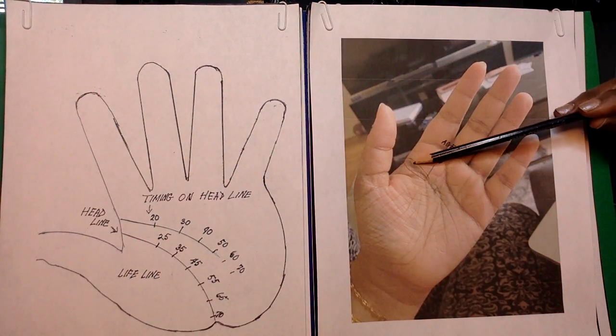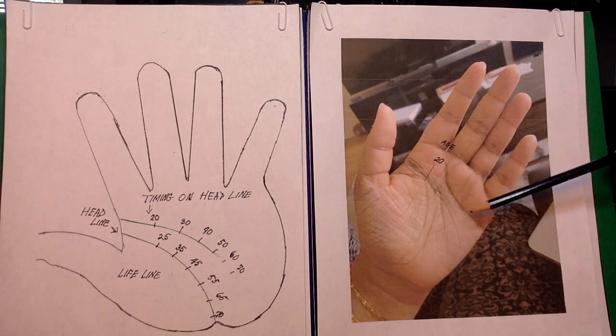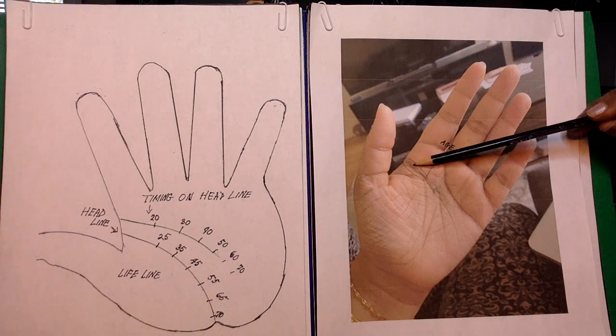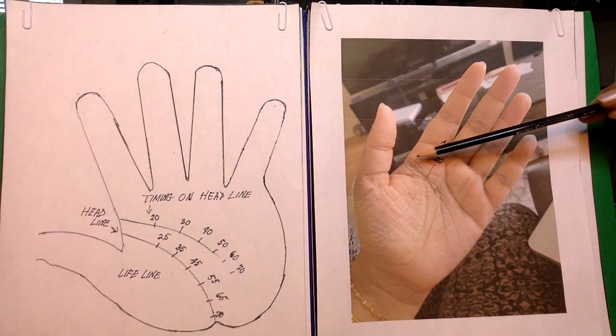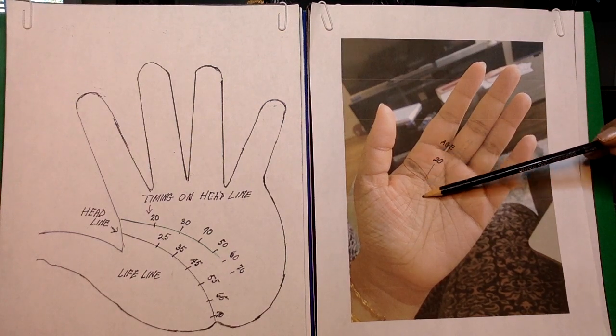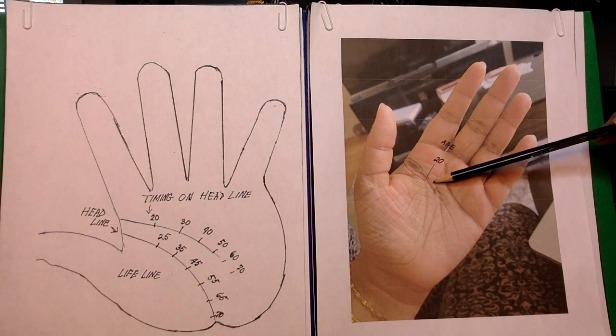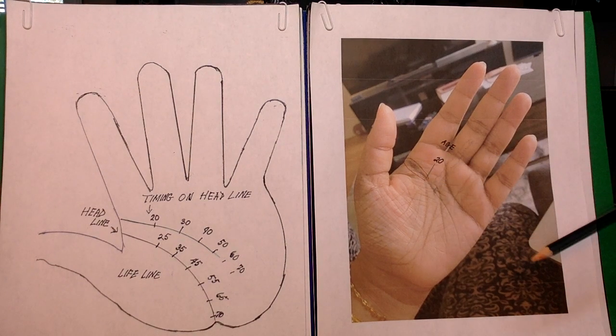All right, as we look at this, we see at the beginning of life, there has been physical problems. This headline is tied to the lifeline. That affects the lifeline as well as the headline. So both of those are affected. So, but we're not sure.